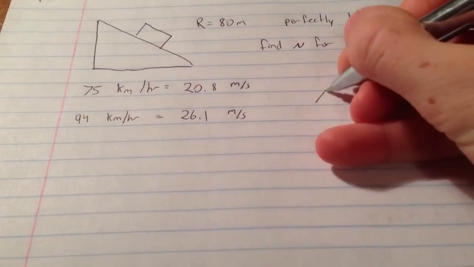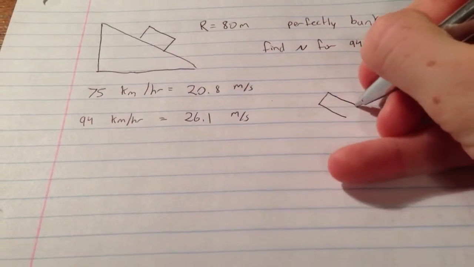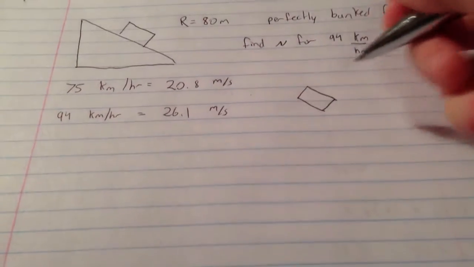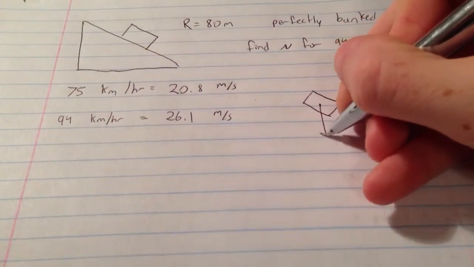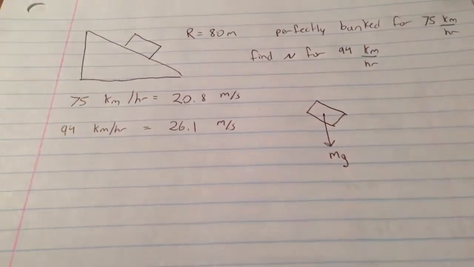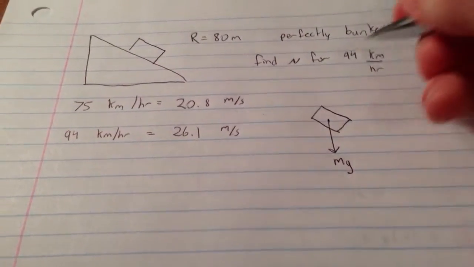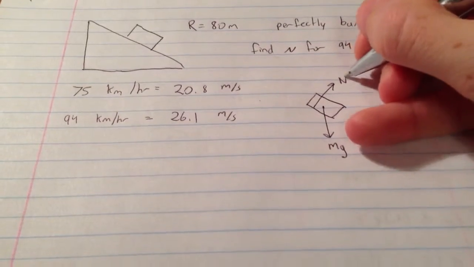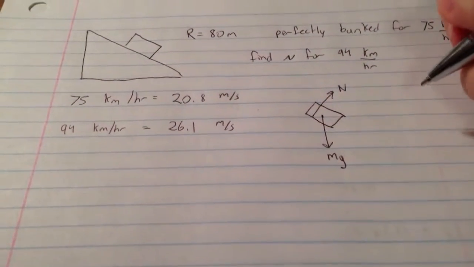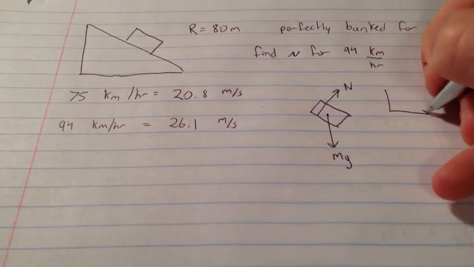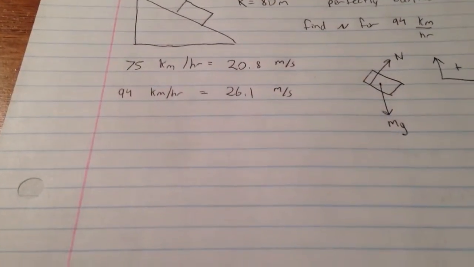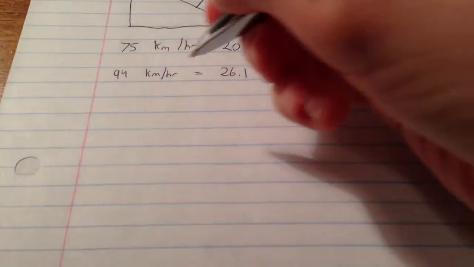So we're going to draw our car, and the forces acting on it. So we have the force of gravity, or mg, going straight down, and our normal force going up. We're going to call that n, and we're going to set our sign convention to be up and to the right is positive. So now we're going to do our summation statements.